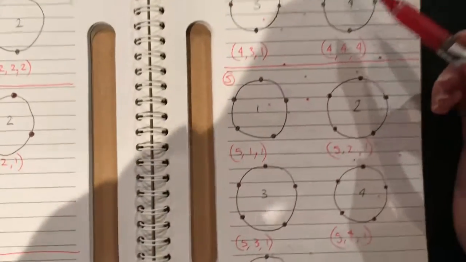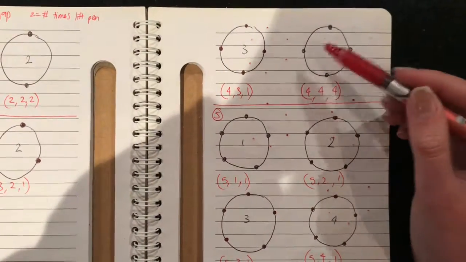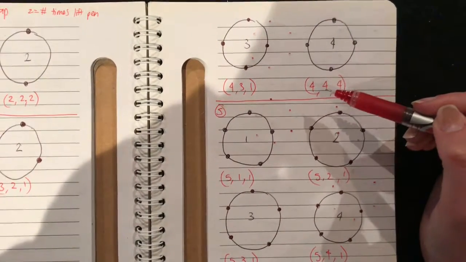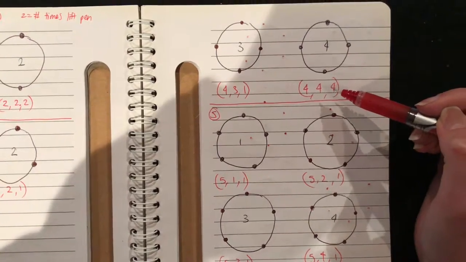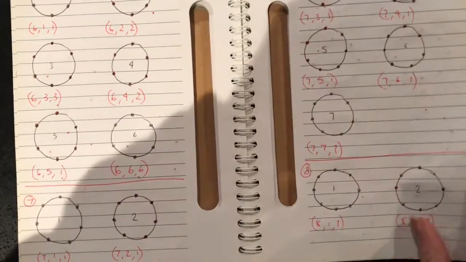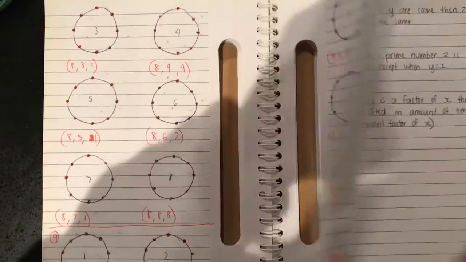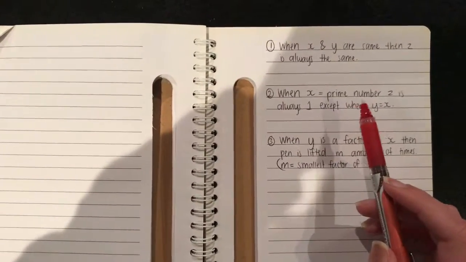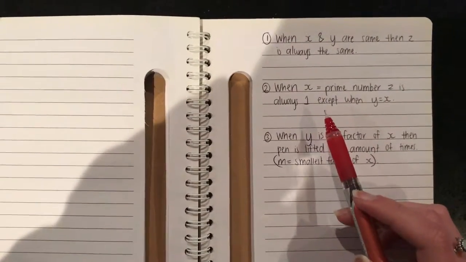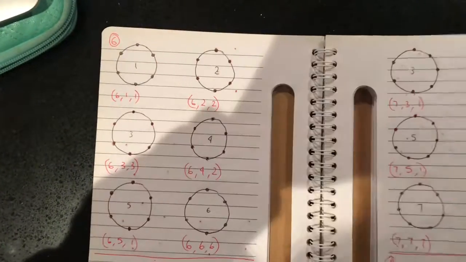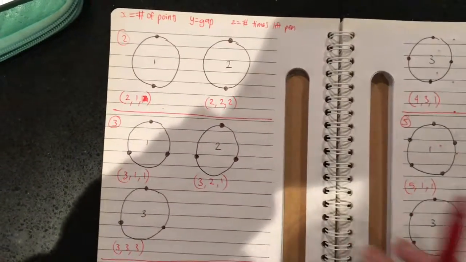With number 4, there are 4 points, so x is 4. It's a gap of 4, so y would be 4 as well. Therefore, z would be 4 as well, and so on. And then my second generalization is when x is a prime number, z will always be 1, except when y equals x. So let's attempt that with the first prime number, 2.